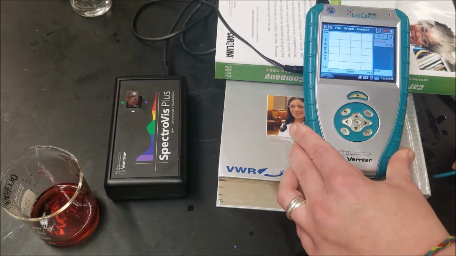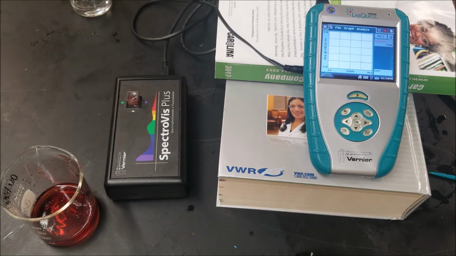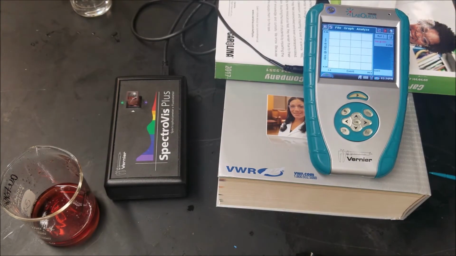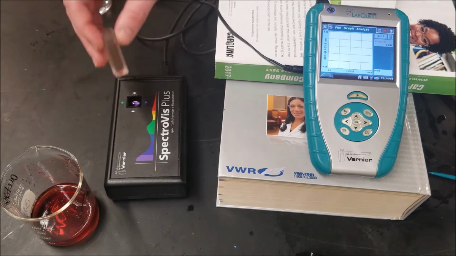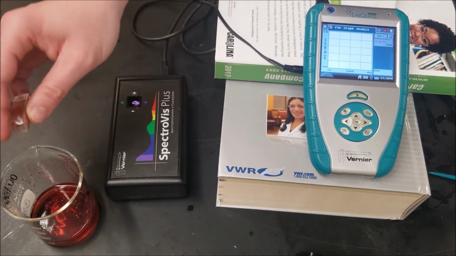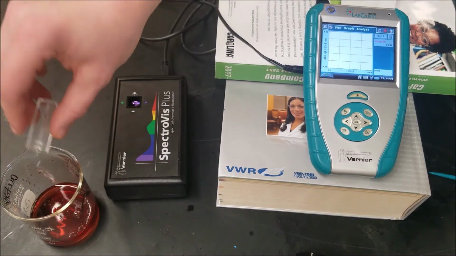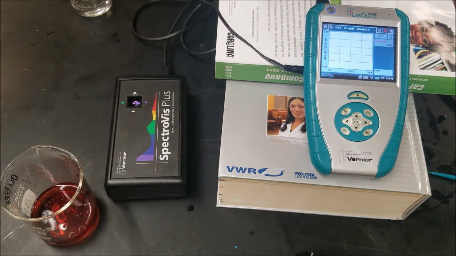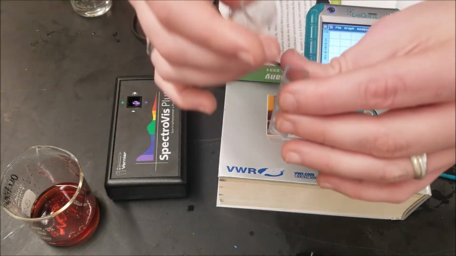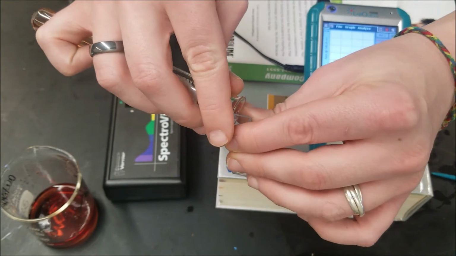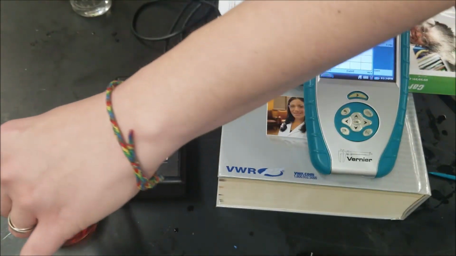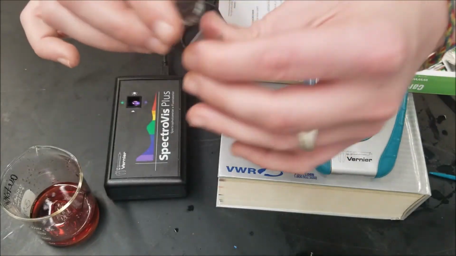Okay. So we got our first value, 0.294. It's changed just a little bit. Dump that out. And start with sample number 2. Oh, a little bit too much. That's okay.